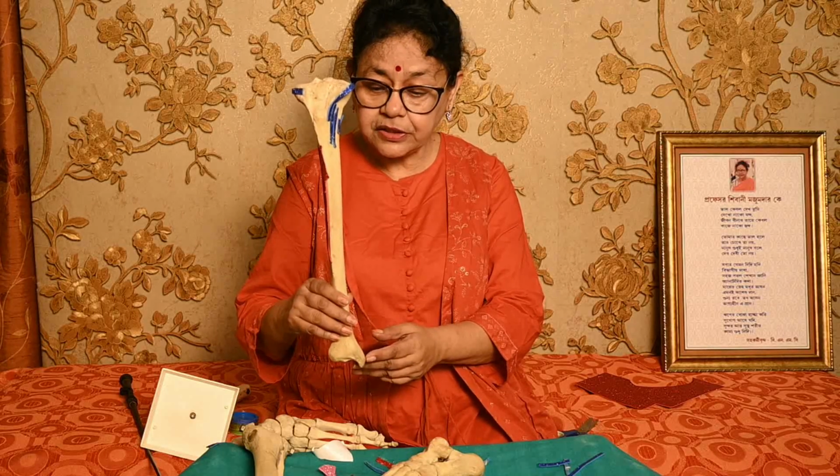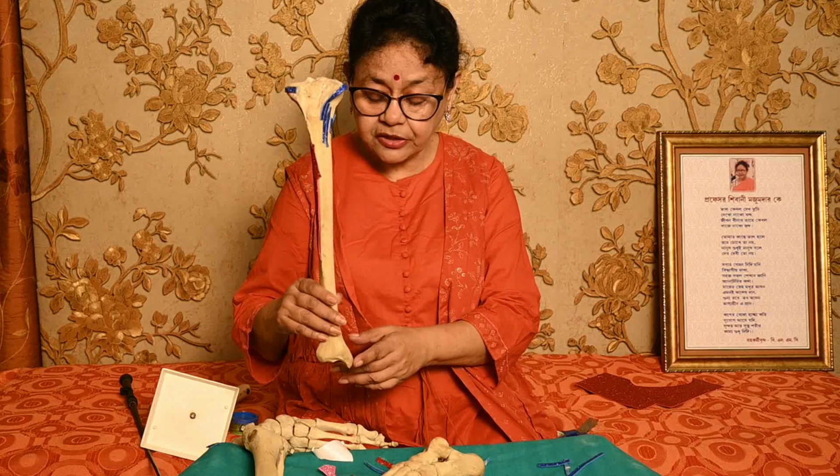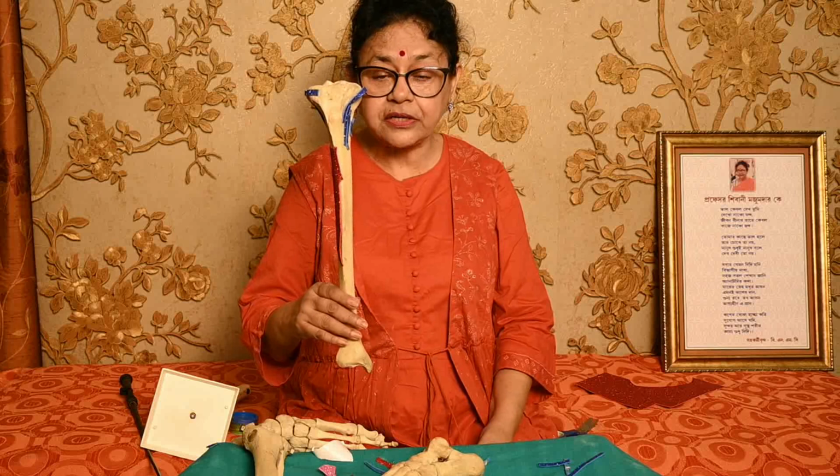You see this is the medial malleolus, on the medial side. So this is the medial side of the tibia.